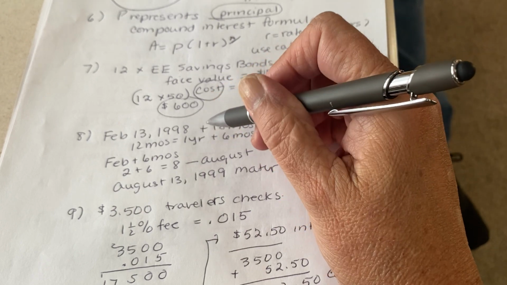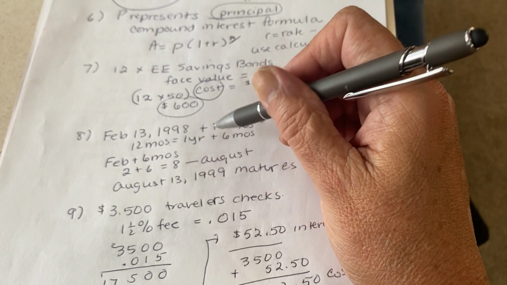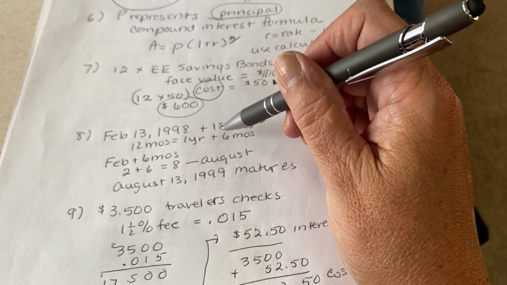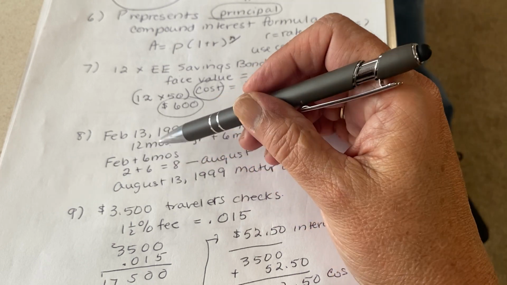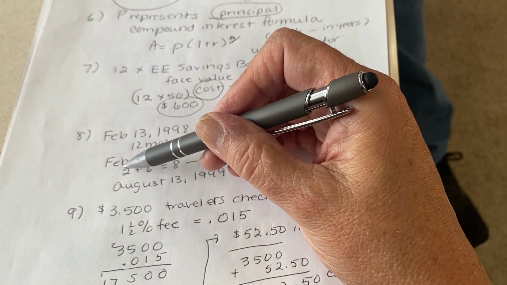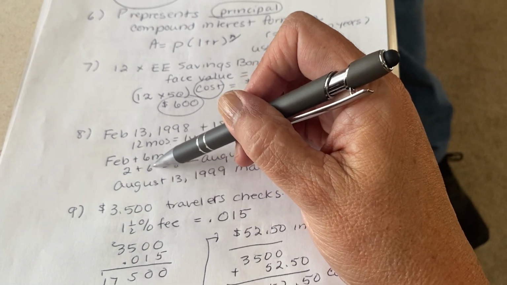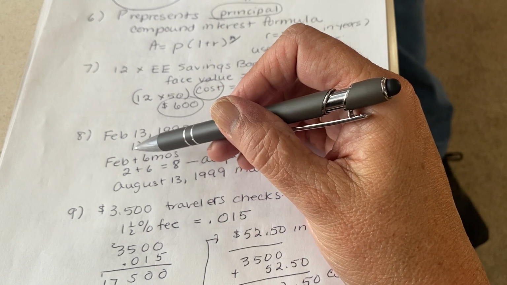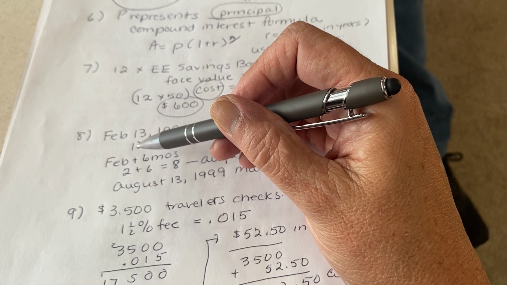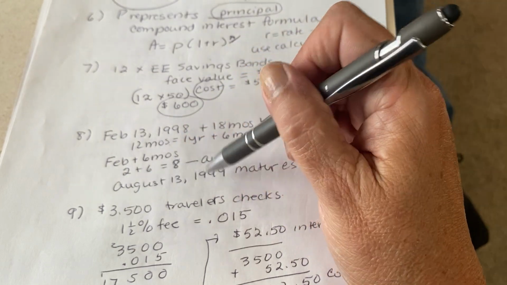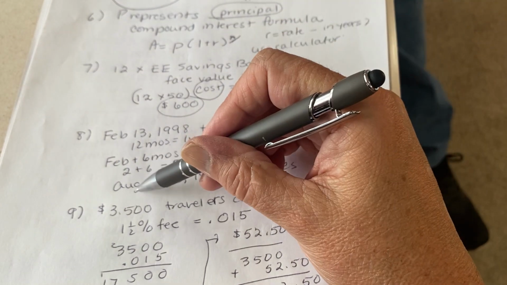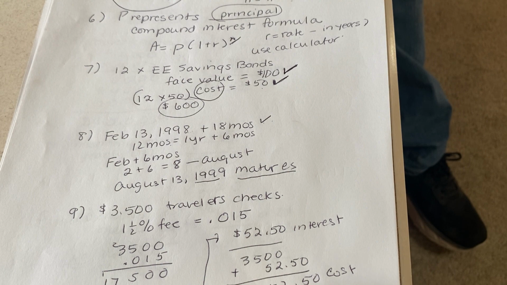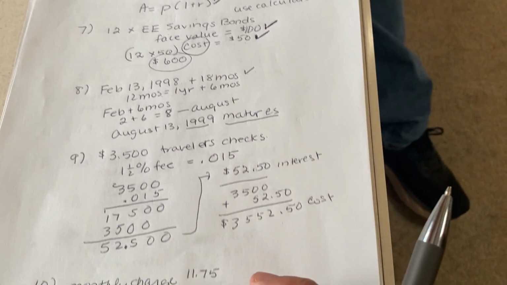Well, if you count 1 year, it would be February 13th, 1999, right? But I have to count 6 more months. So February plus 6 months. I always think the number for February is 2, and so I add 6 months. The number 8 would be August. Or else I say February, and then March, April, May, June, July, August. So you're going to have 1 year and 6 months. So August 13th, 1999 is when it would mature. Okay, the CD would mature, and you could get your money.